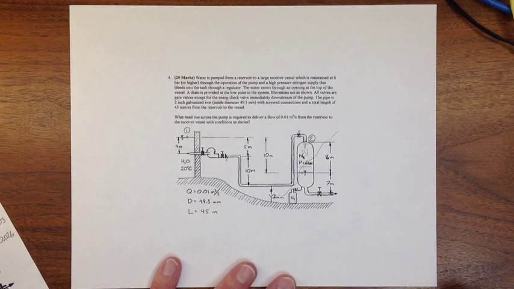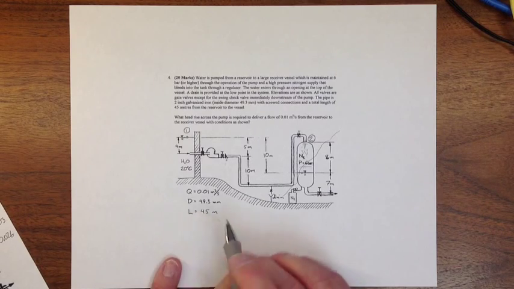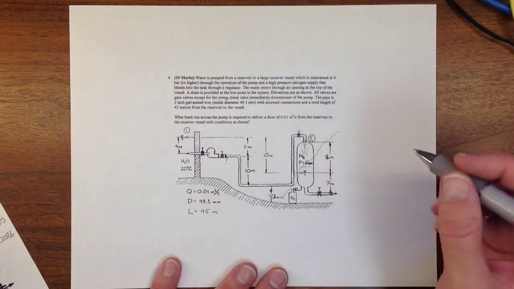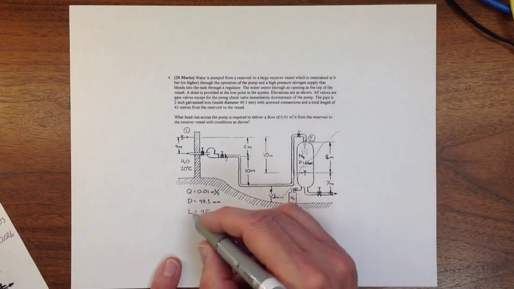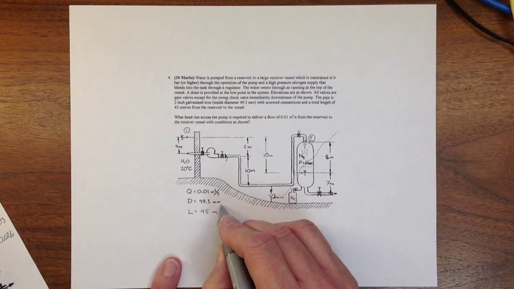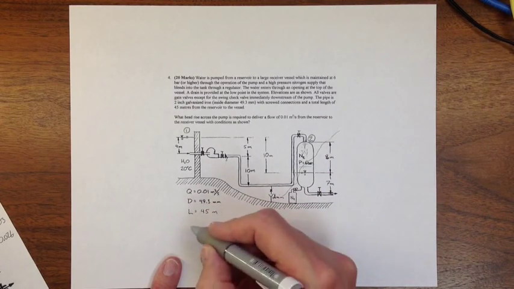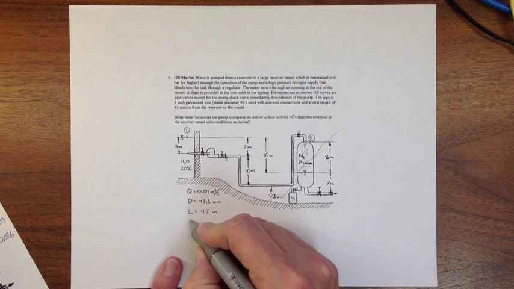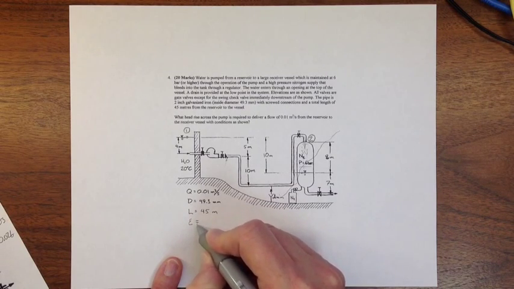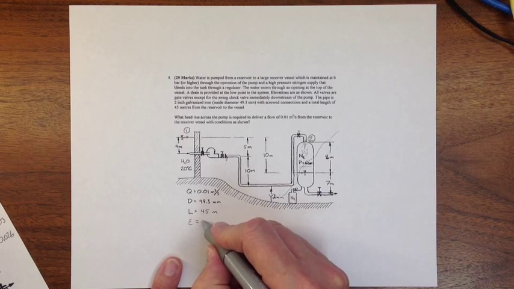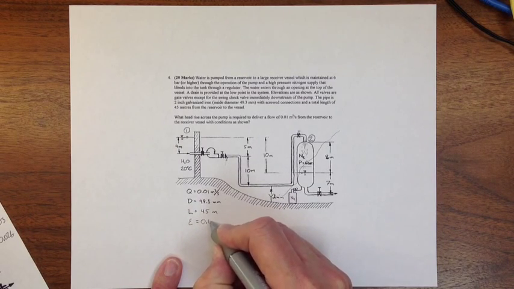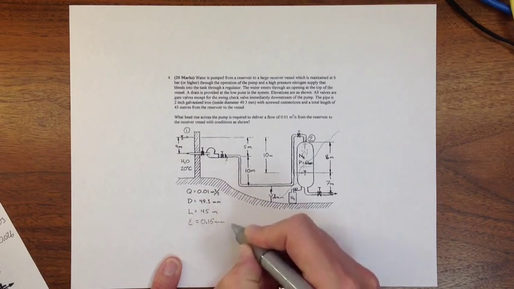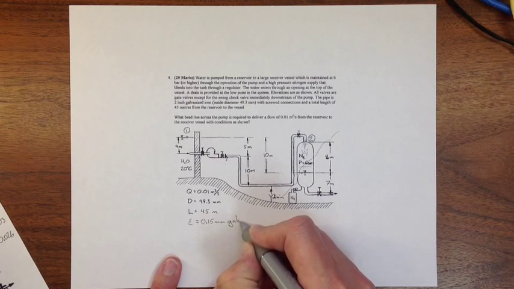So now that we've set up the framework for our problem, let's try and get some of the details sorted out. So first off, this is a galvanized pipe. It has a diameter of 49.3 millimeters. It also has a roughness height, referring back to the tables, of 0.15 millimeters for galvanized pipe.